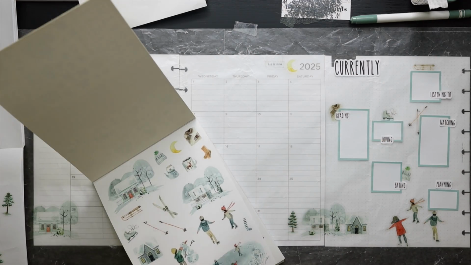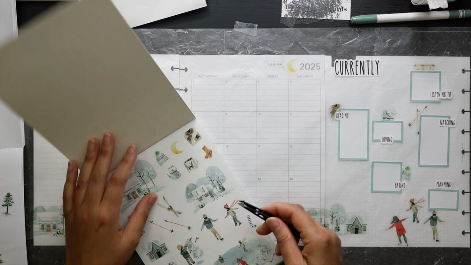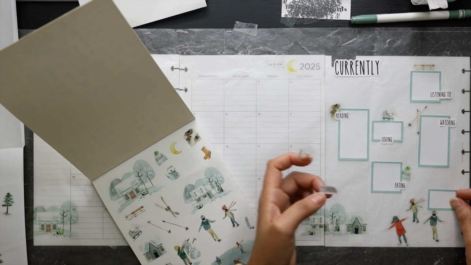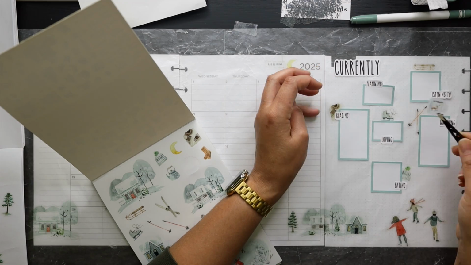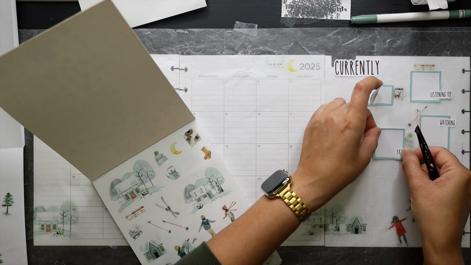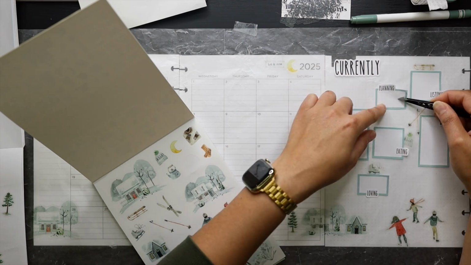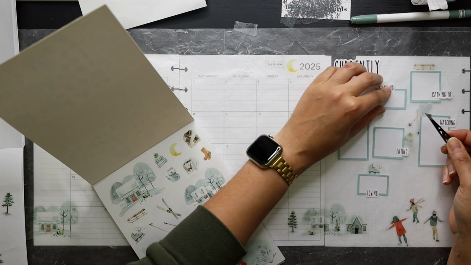I did find myself very indecisive on this layout, so please bear with me as I do this setup. I think I even lost track of time and lost some footage, but honestly, I didn't get that far, and it was probably like 10 minutes. You guys didn't miss anything. I was just thinking, changing my mind, and just being very indecisive.